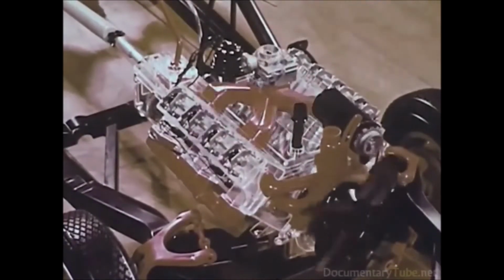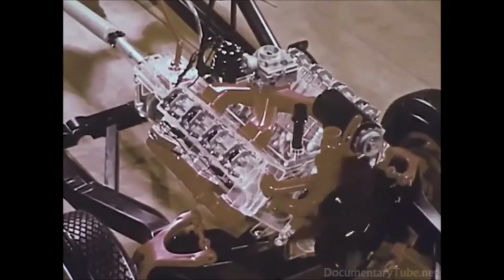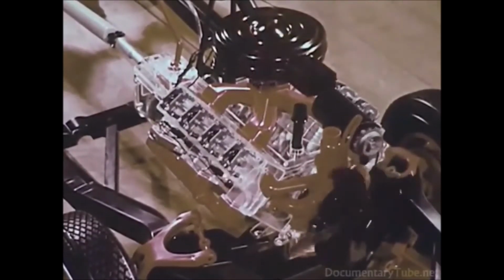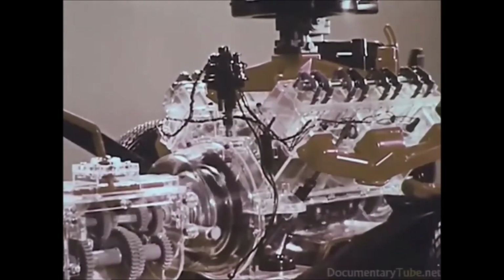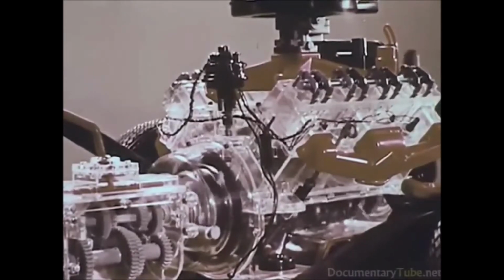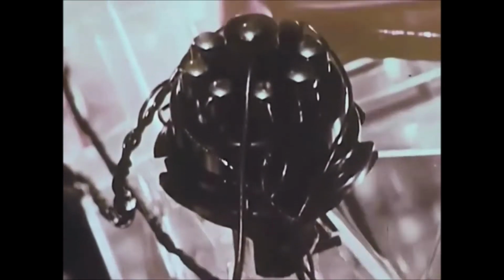Continuing the build-up, here are the carburetor and the manifold. And finally, the air cleaner atop the carburetor. Here is a rear view showing how the pistons drive the crankshaft. And down through the plastic housing, we can see the gearing connecting the camshaft to the distributor.